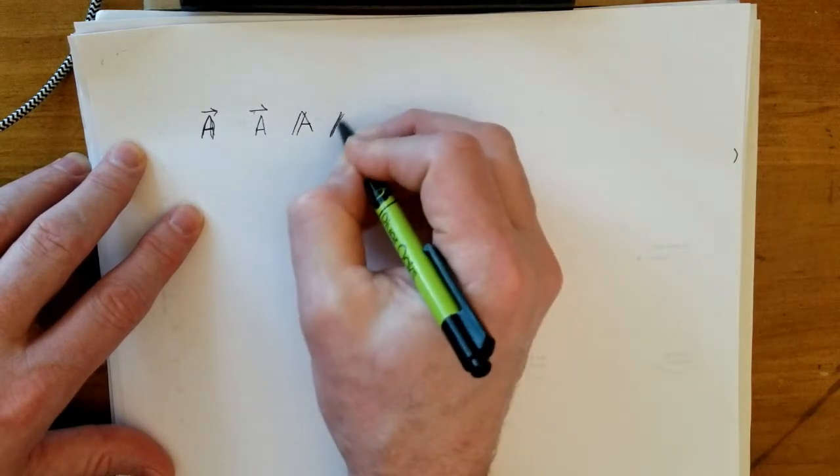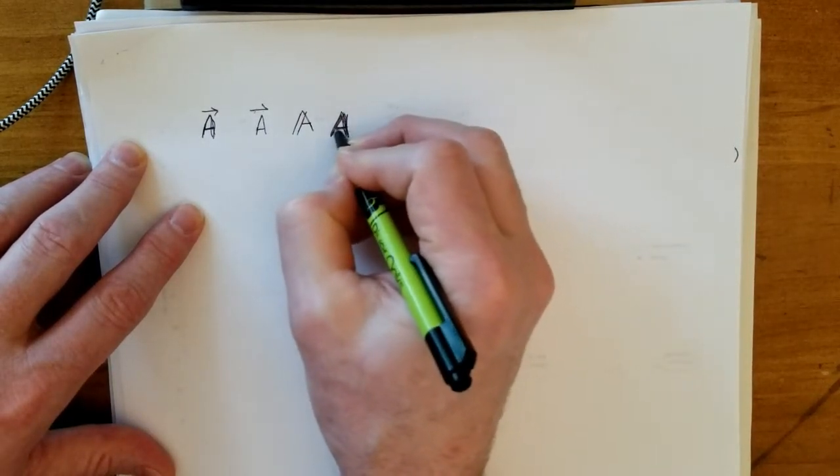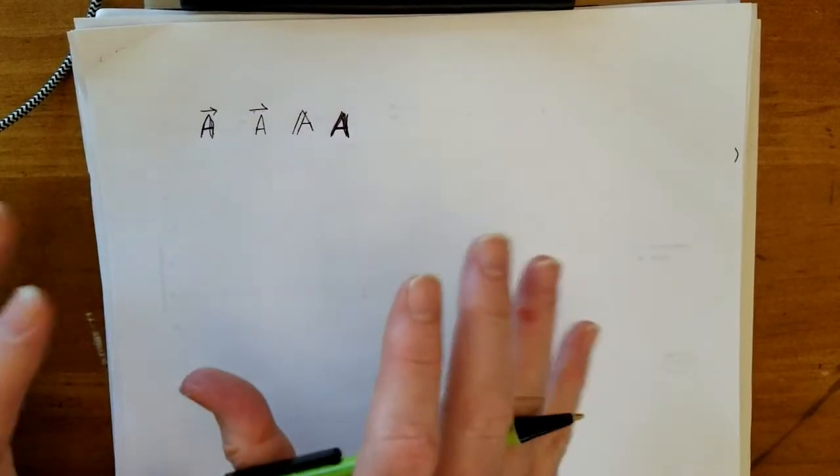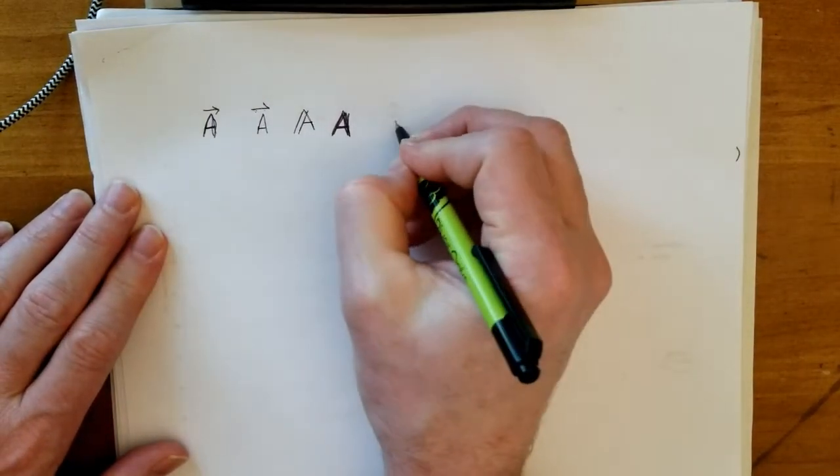And then textbooks sometimes will do boldface, and I hope you can understand why I tend not to draw the boldface, but boldface is another way of representing the vector. So that's just the basic generic notation. So this would be vector.